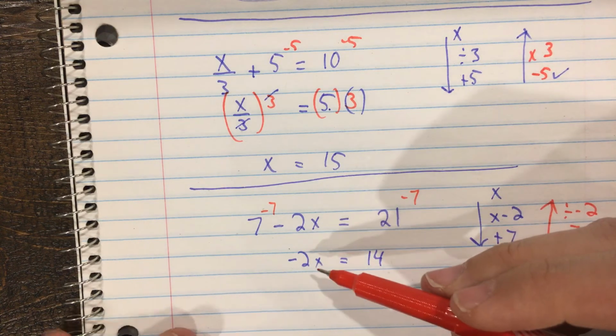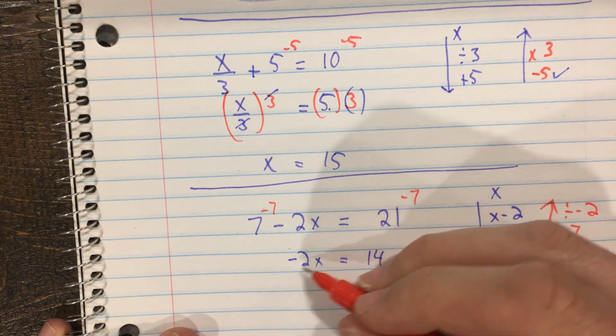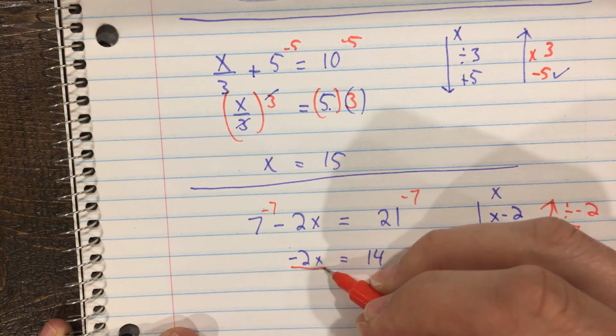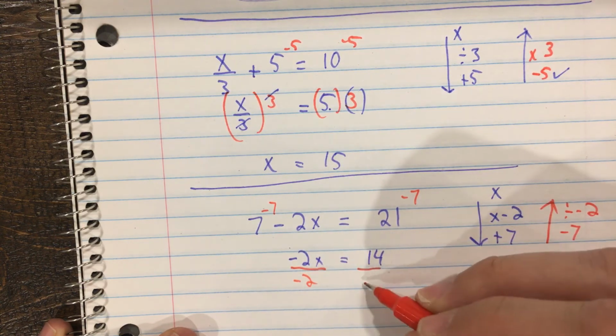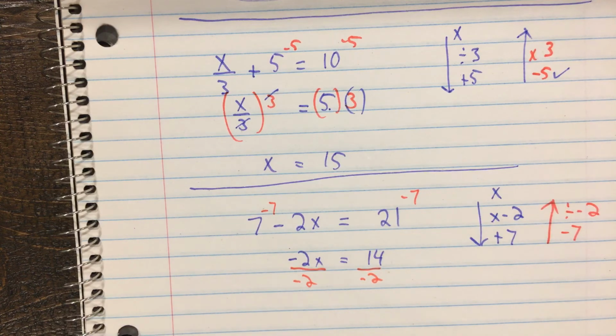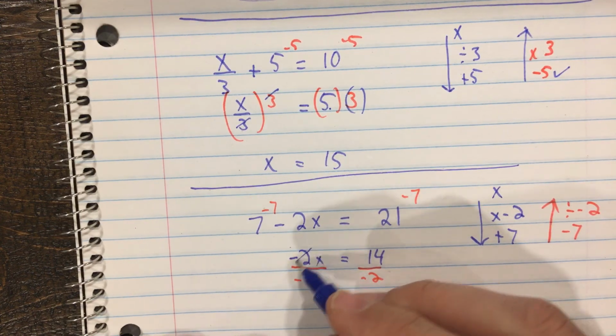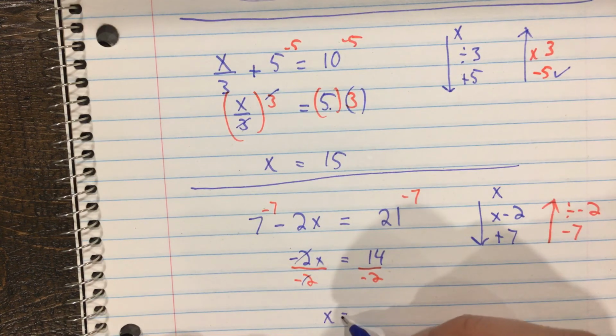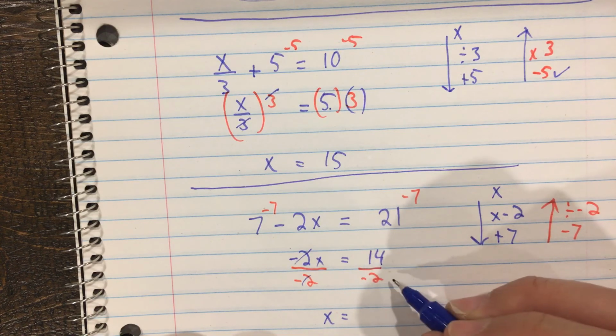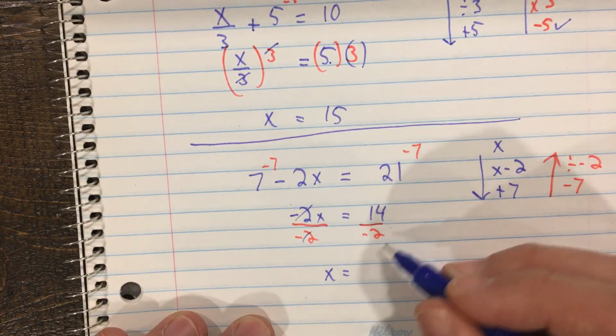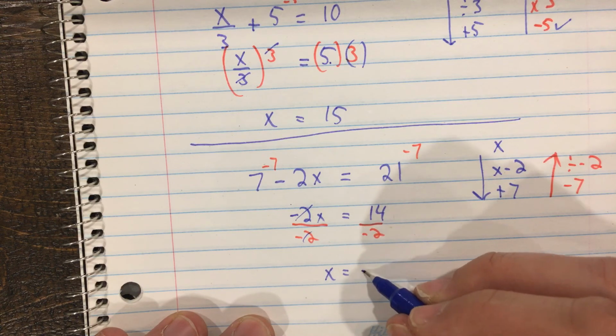And to get rid of that negative 2 multiplied by x, I'm going to have to divide by negative 2. That crosses out, and I'm left with x is equal to 14 divided by negative 2, which is negative 7.